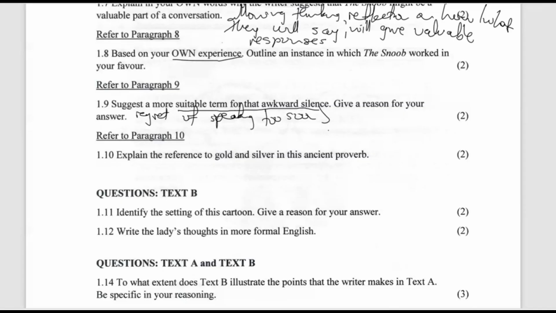Explain the reference to gold and silver in this ancient proverb. The ancient proverb ended off the text A. And I believe one of the things is gold is more valuable than silver. We all know that. Therefore, the proverb will suggest that it's better to be quiet than to speak when there is no need. Silence is more valuable as gold is, while speech is the silver and is not valuable. So as a result, I believe it was weighing the two, and therefore the gold was the silence. This was the silence. This was the speech. So silence is more preferable to speech. That's what we were talking about because gold is more valuable than silver.